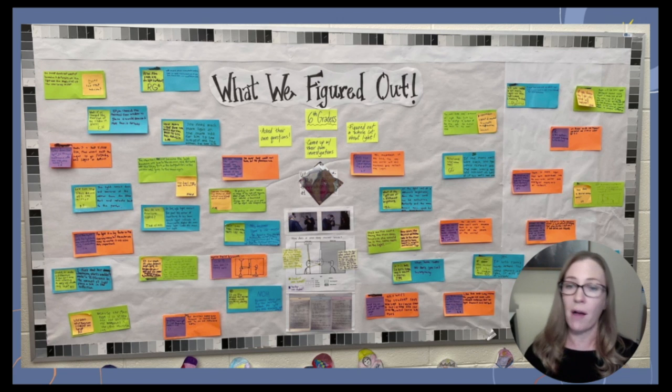Here's an example of a driving question board that looks finished. All of the sticky notes are off. We all have explanations, and it's really a time to celebrate. Look what we figured out. So this is one way to display it.